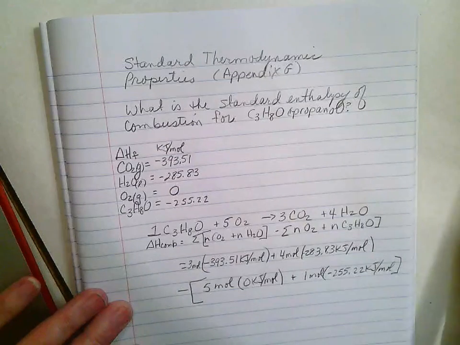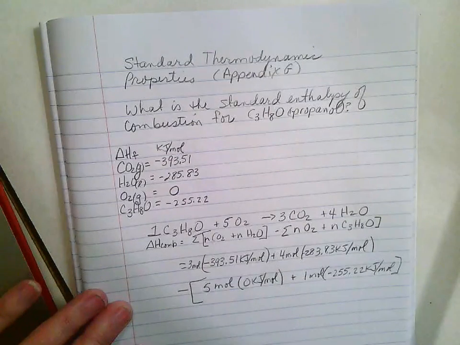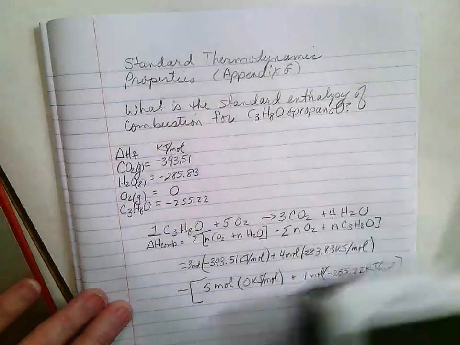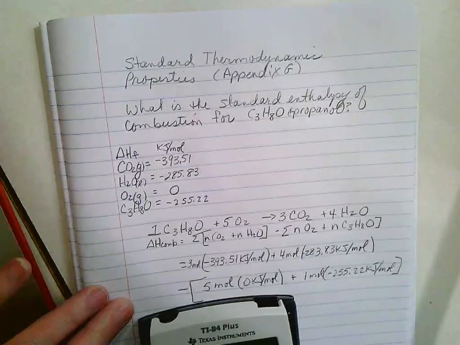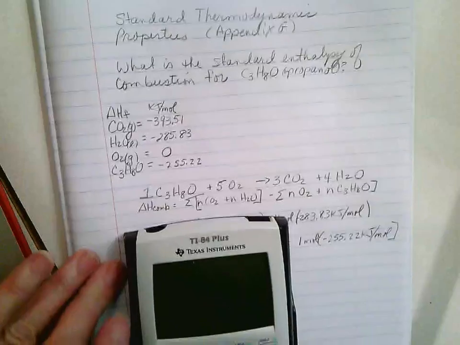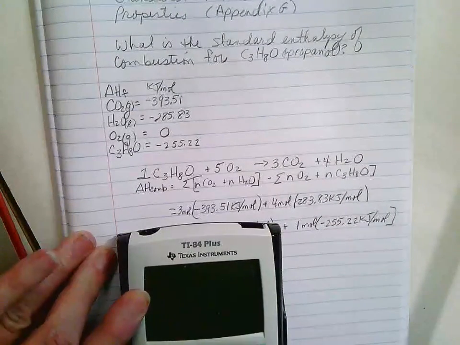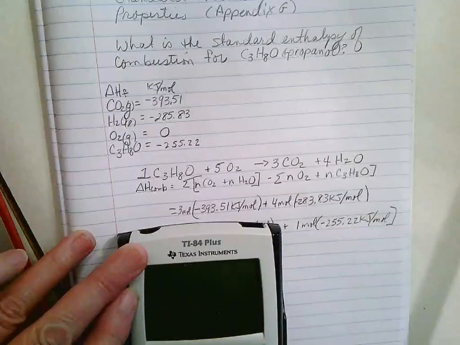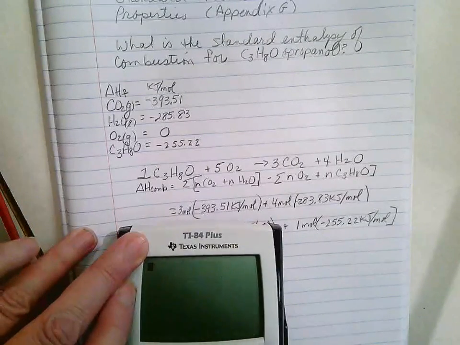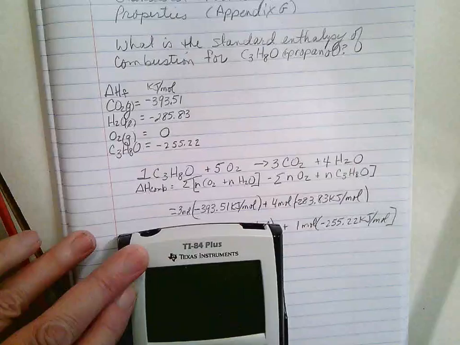So, getting out my calculator, you can't really see that, so let me slide it up a little bit. Still can't see it. So, you'll just have to trust me.